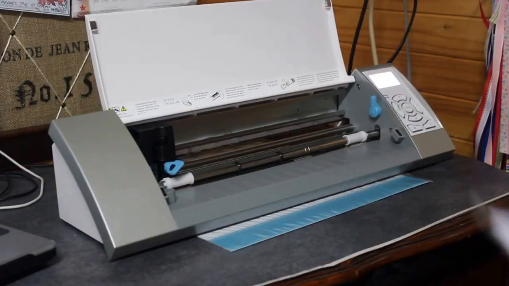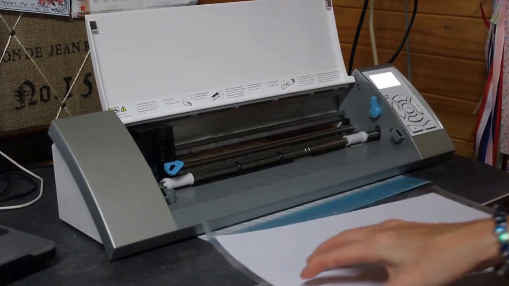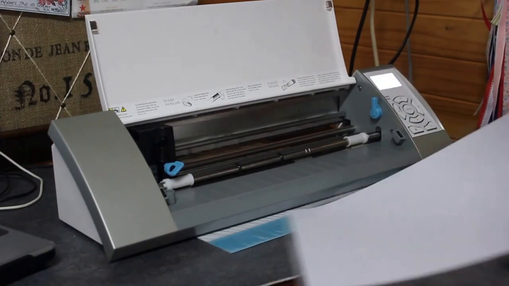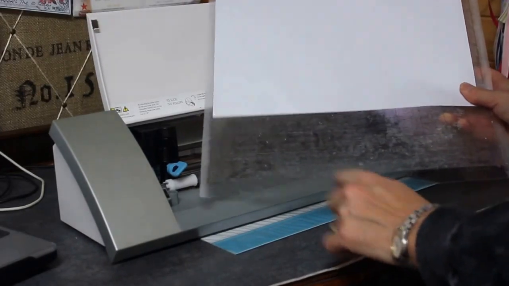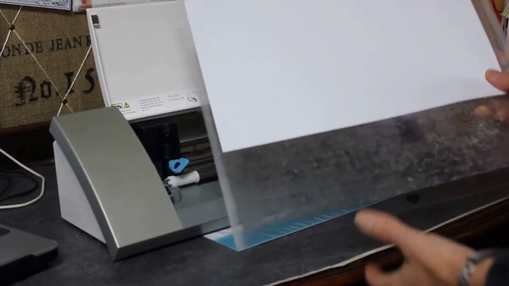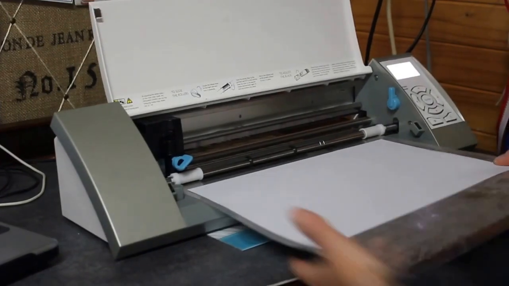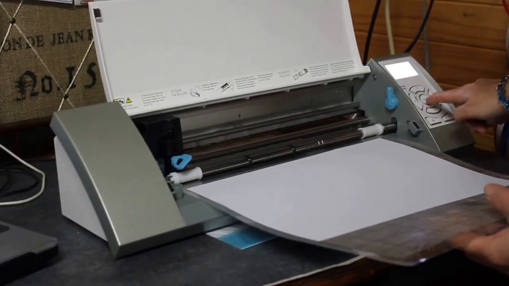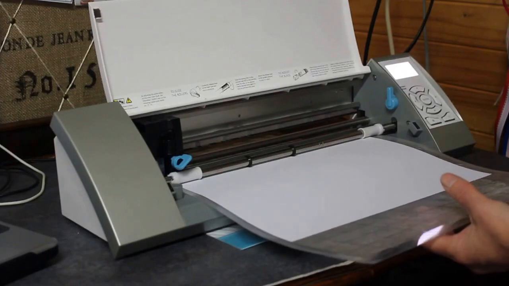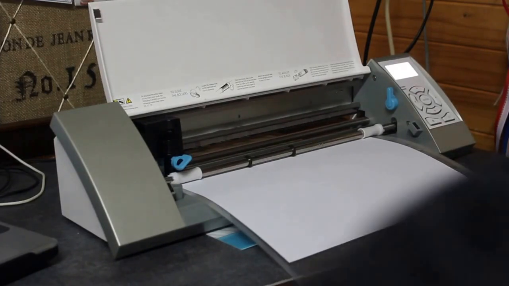Hiya, as I promised I'm back. I've just got a sheet of cardstock. I'm popping it in, not where the arrow is. I'm doing the opposite end because my sheet is a little bit less sticky on this end now than the other, and it really doesn't matter. So I'm just going to press enter and keep my cardstock in. And go over to my Silhouette and press cut page.